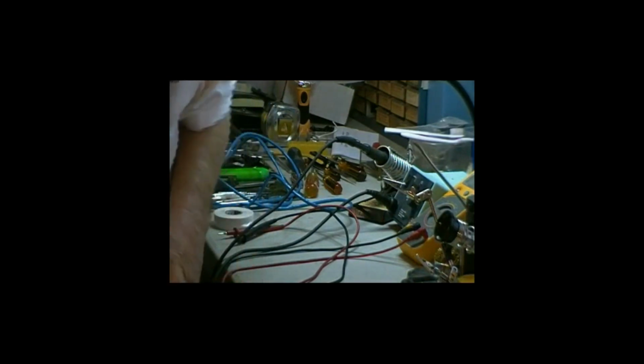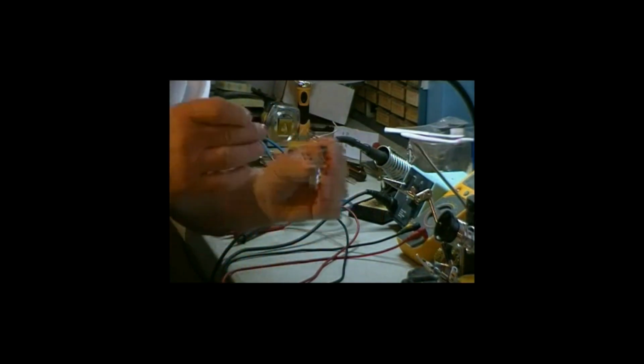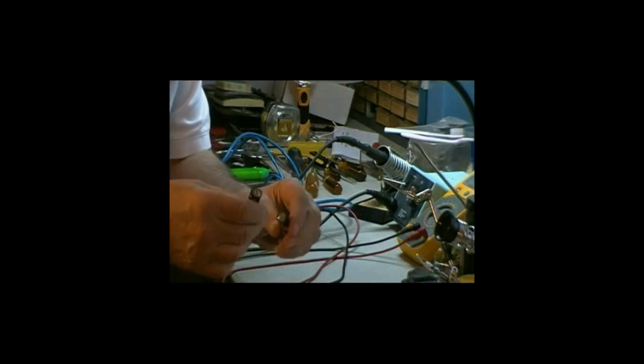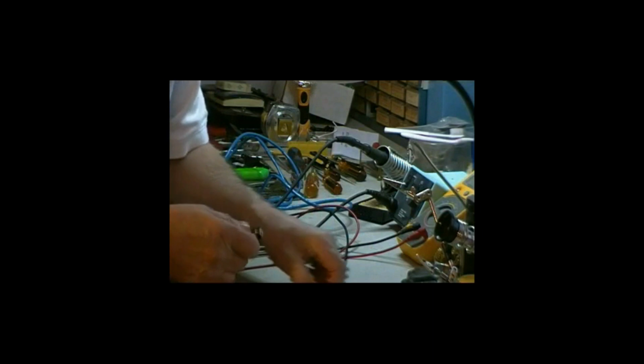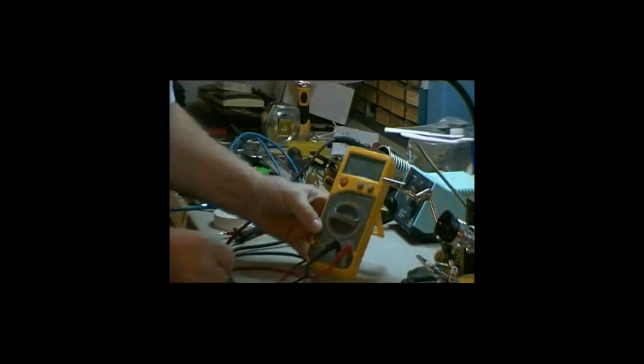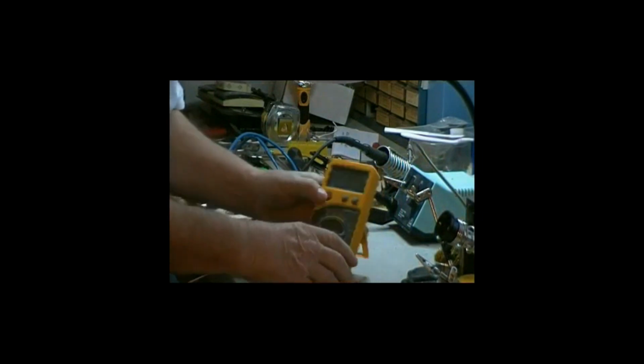Okay, the first thing we're going to do is acquire a couple of store-bought AA batteries, and we're going to check their voltage.